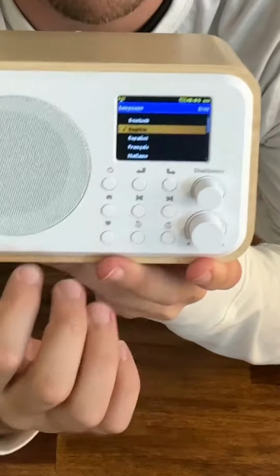Hey parents, let's get your Storybutton started up. So as you turn it on, it will ask for your language. This is only the language of the display. This does not change the language of the audio content available on here.